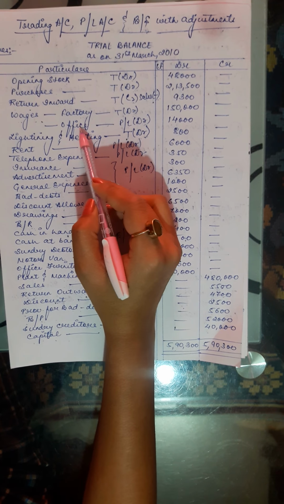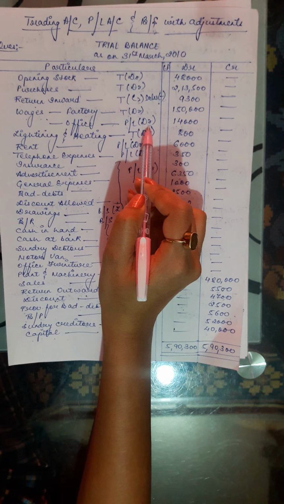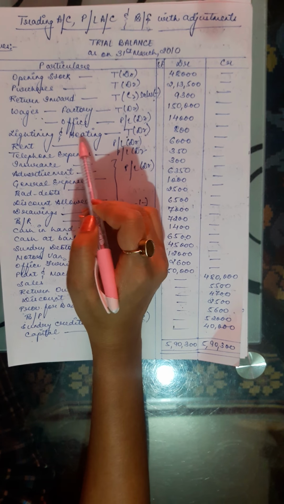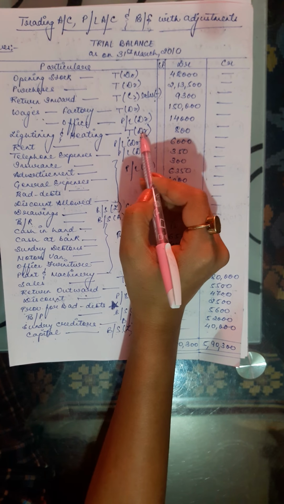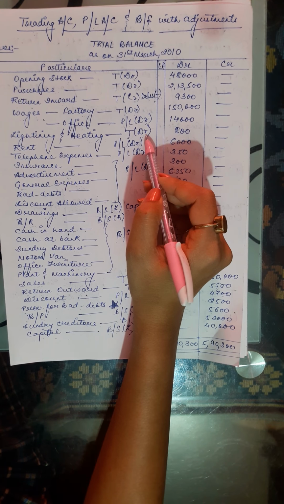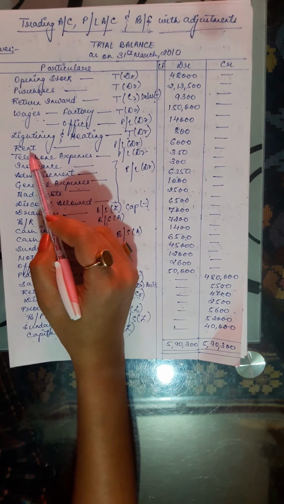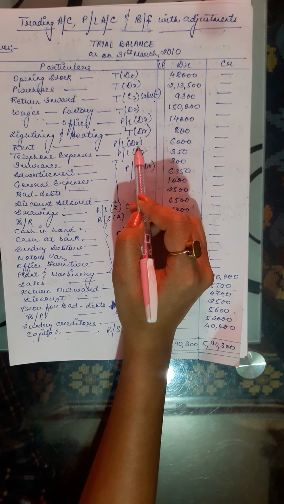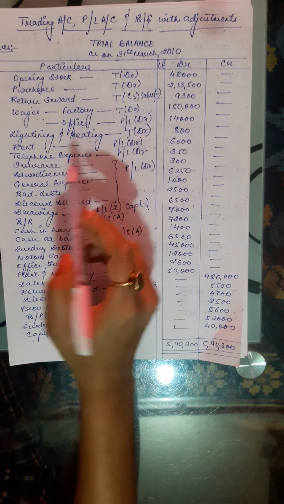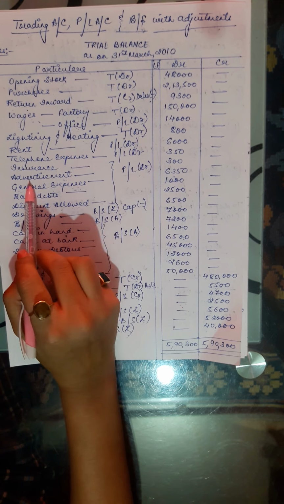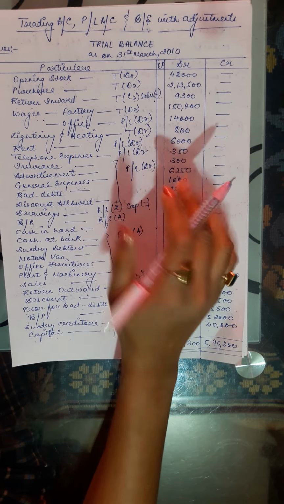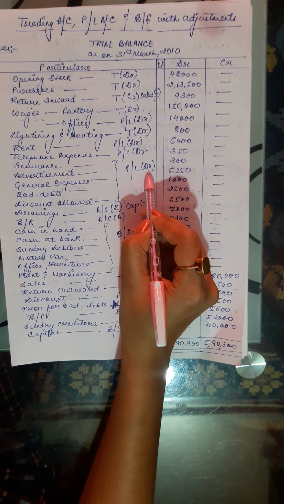Why? Because it is the form of factory or direct expense. Then we have wages office, it will be profit loss के debit side पे. Why? Because it is the form of indirect expense. Then we have lighting and heating, it will be recorded trading के debit में. Why? Because it is again the form of direct expense. Then we have rent, rent will be recorded profit loss के debit side पे, because again it is the form of indirect expense. Then we have telephone expenses, insurance, advertisement, journal expenses, all these are the form of your indirect expense, so it will be recorded profit loss के debit side पे.